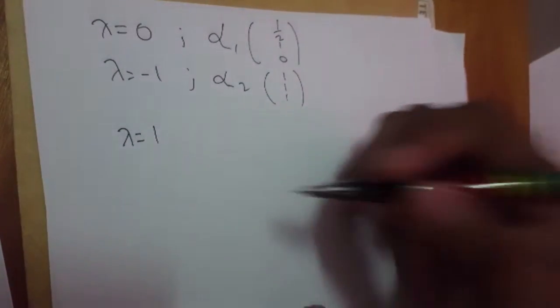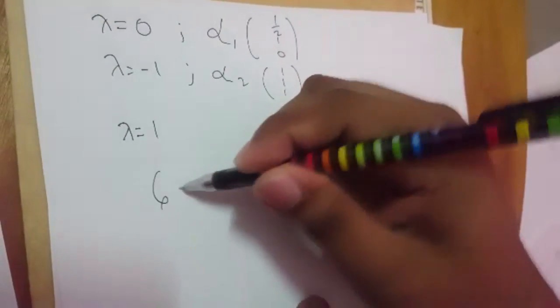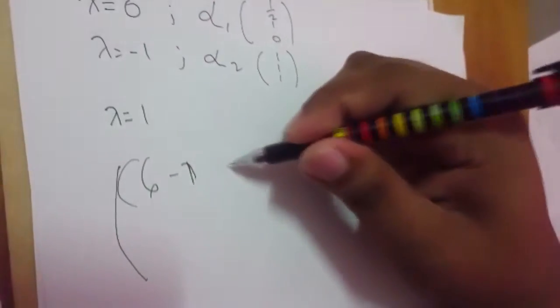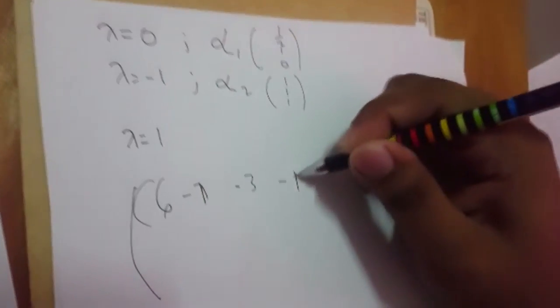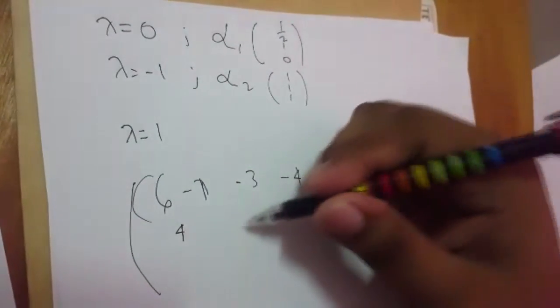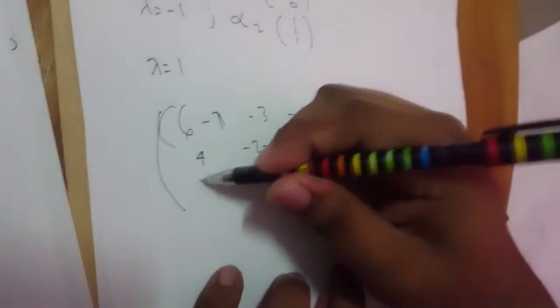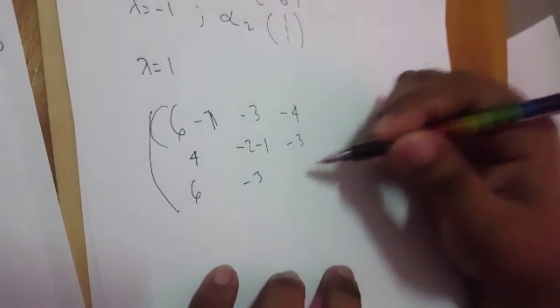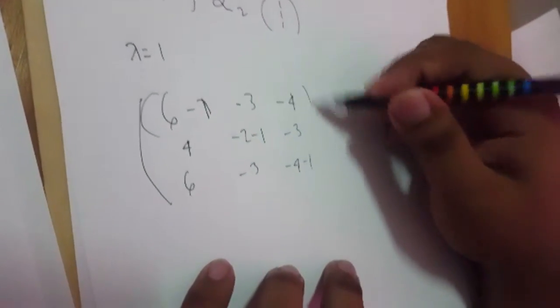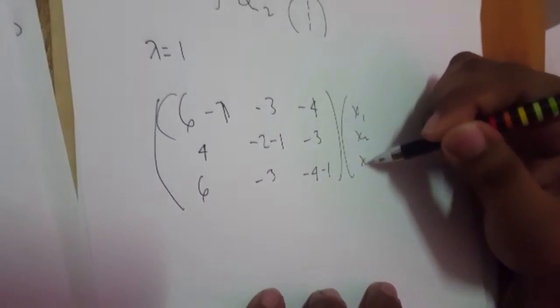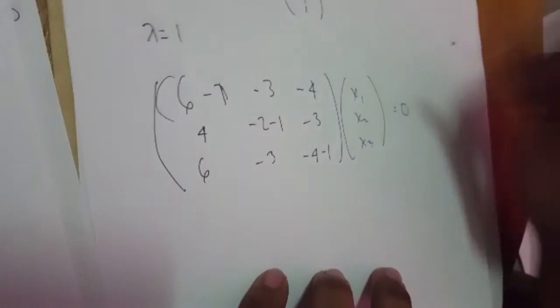So 6 - 1, -3, -4; 4, -2 - 1, -3; 6, -3, -4 - 1, times x1, x2, x3 equals 0.